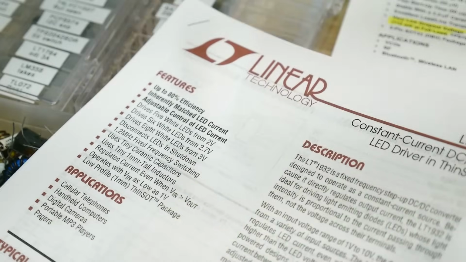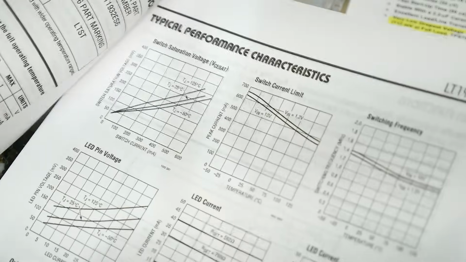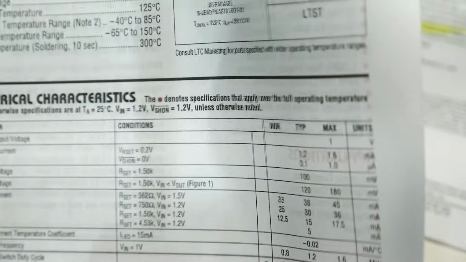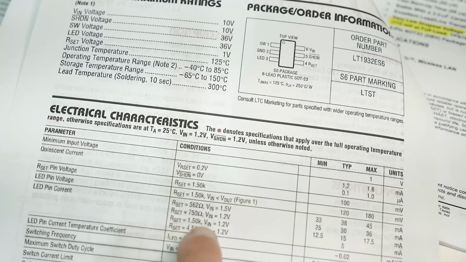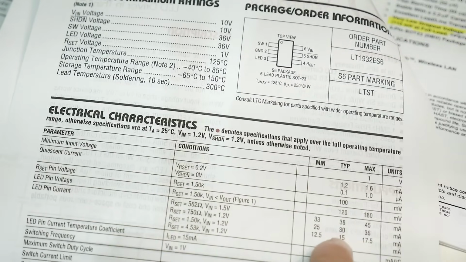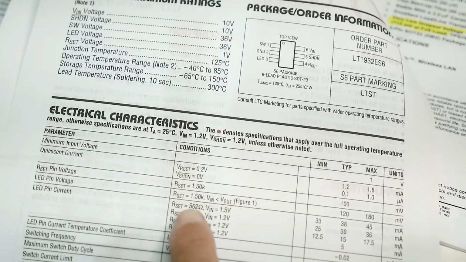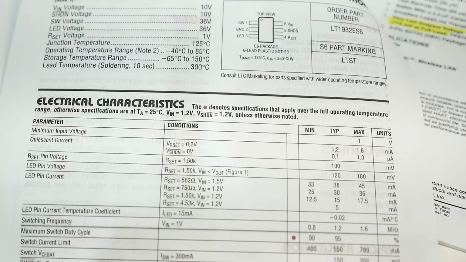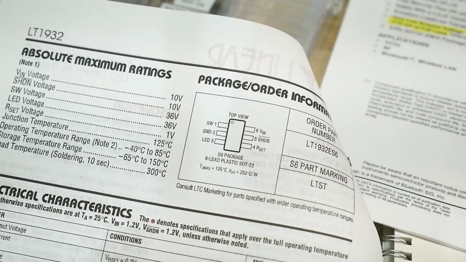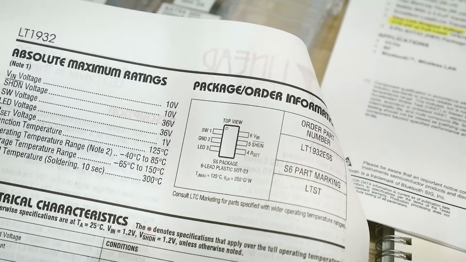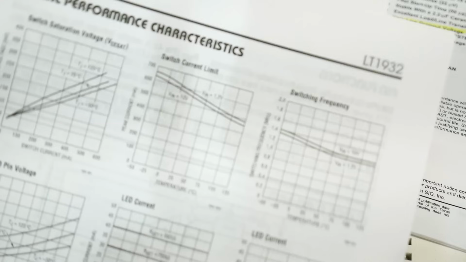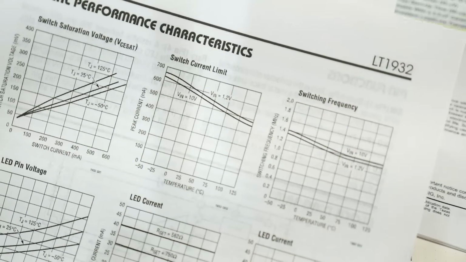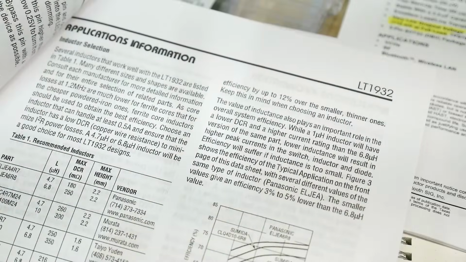Interesting. Okay. Let's see here. What else can we find? Here we go. So the RSet value of 1.5K gives us a 15 milliamp output, and you can get up to 38 milliamps or down to 5 milliamps here with different settings. So that's pretty cool. It's in a little SOT23 package, a 6-pin SOT23. So I like that package because I know what to do with it. All right, so let's hook one up.